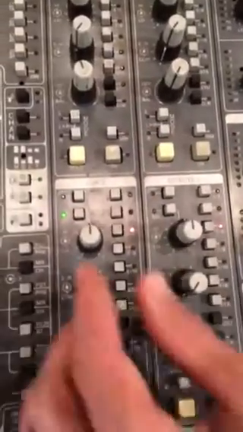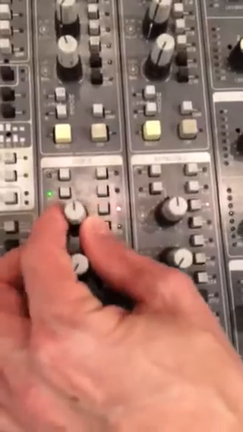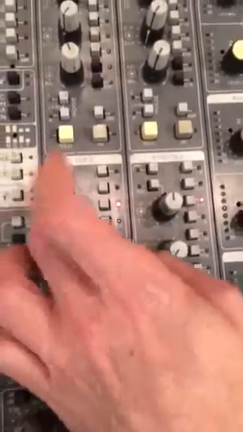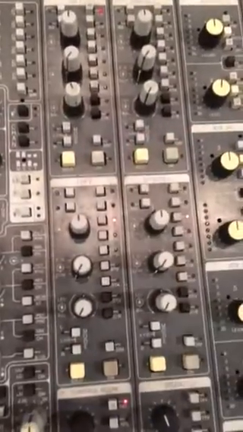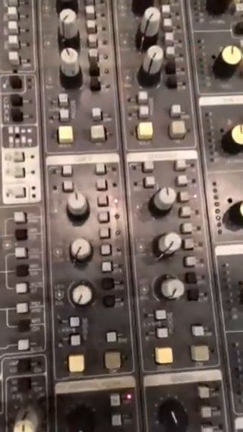Above that is a shelving equalizer with the high and low. If you enable it, then you can plus or minus 15 dB the high frequencies above 10K, or plus or minus 15 dB the low frequencies below 100 hertz. And there's a 40 hertz low cut filter just like in the other paths. The other 3 of them are identical.